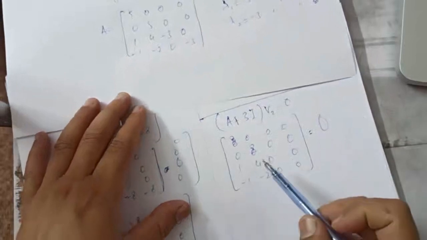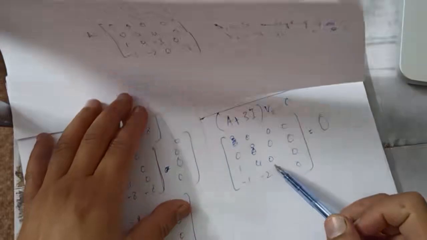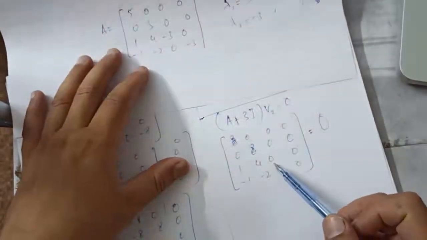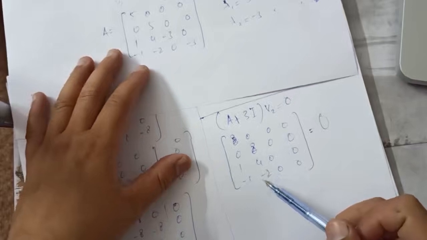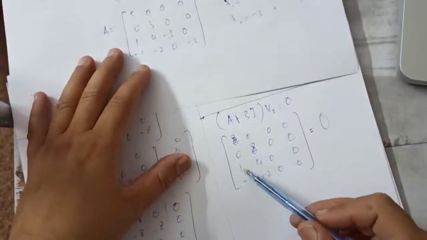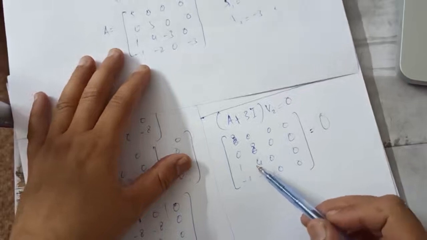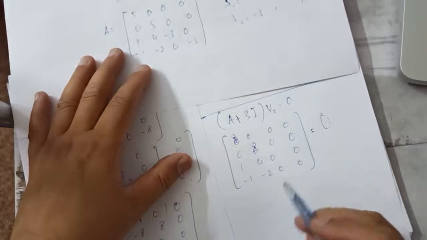We can see here again quite easily that it will also have two free variables, and that makes it very easy. I can add the third row to the fourth row, which makes it much easier.